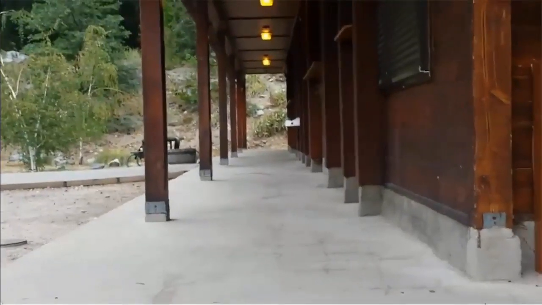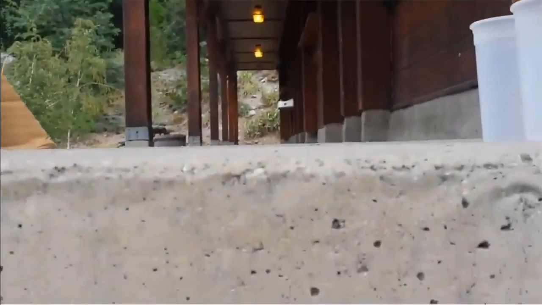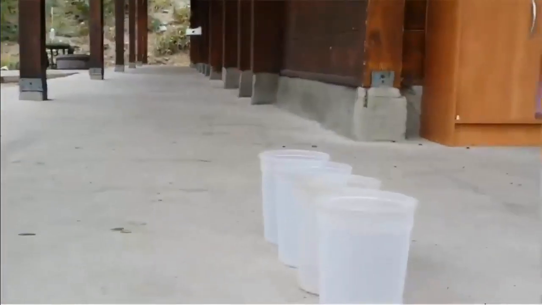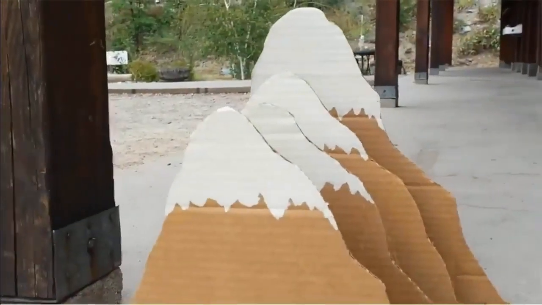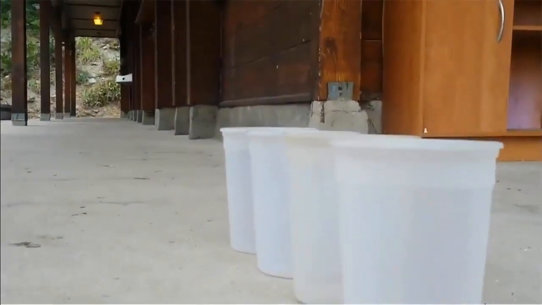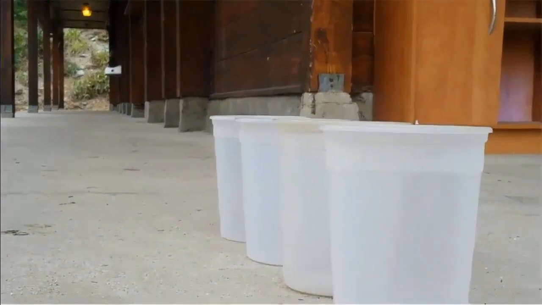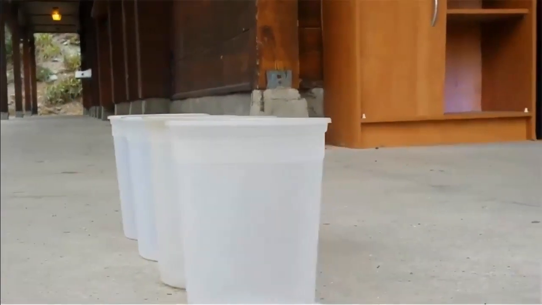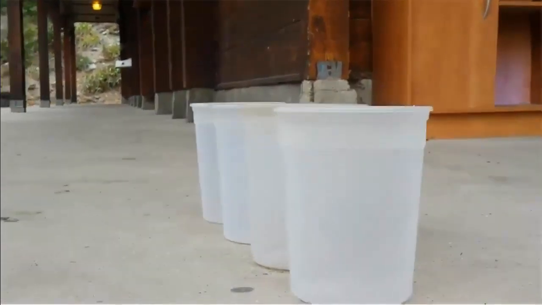It's about 85 feet long and it's very level. So I'm going to do two demonstrations for you. One is with these little containers and the other will be with these little mountains that I made. So as you can see, the little containers, all being the same height on a flat surface, are flat across the top.